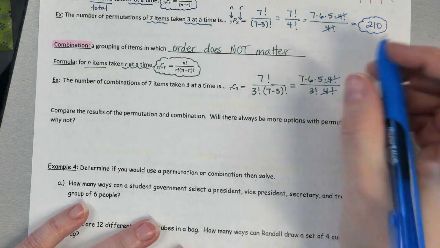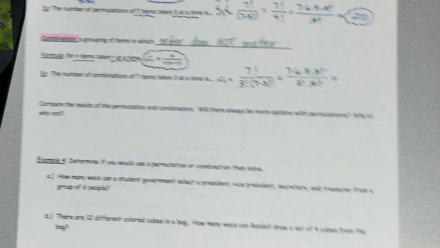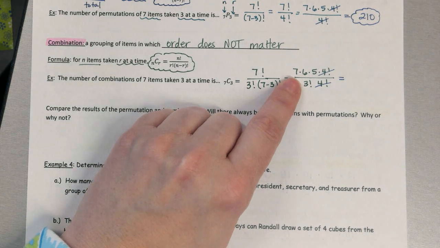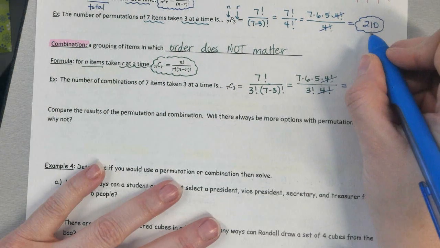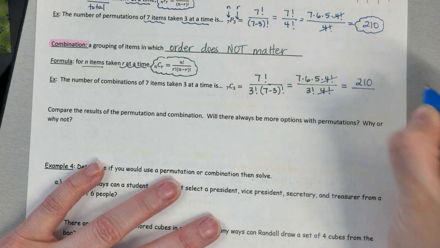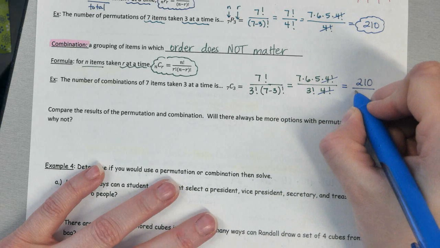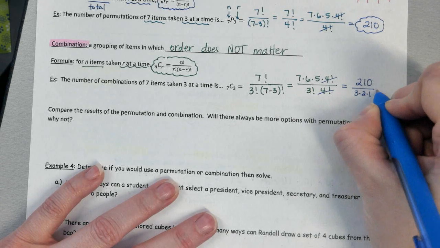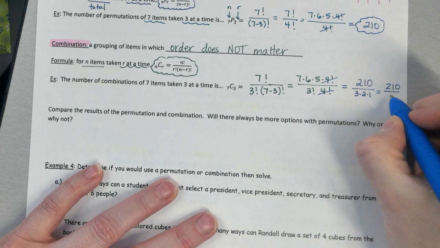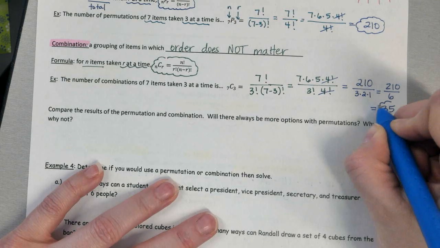What are you guys thinking? Is this going to be larger or smaller? We know the 7 times 6 times 5 is 210. That's what we had last time, right? But then we're taking that number and dividing it by 3 factorial, which is 6. So if you're taking this number and dividing it by something, is it going to be bigger or smaller? Smaller.